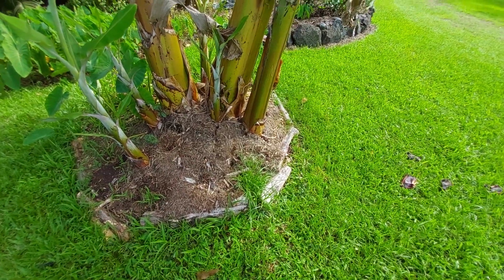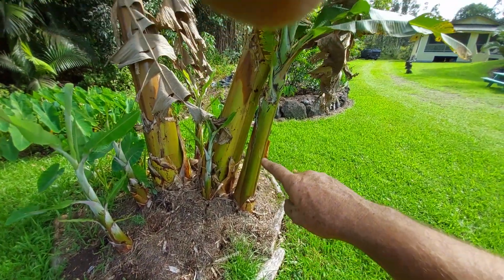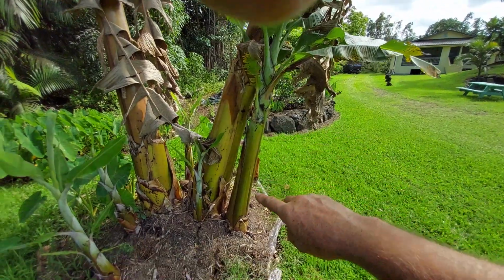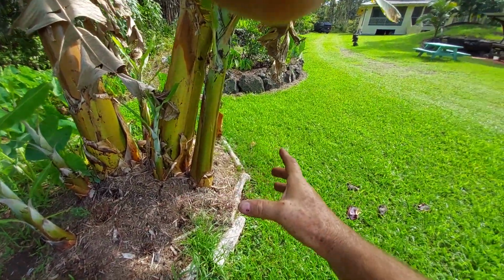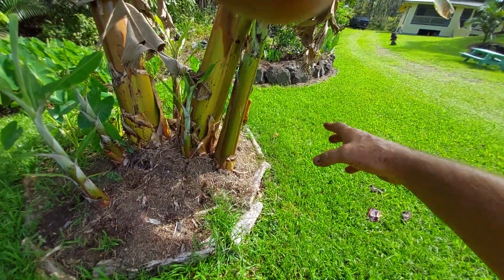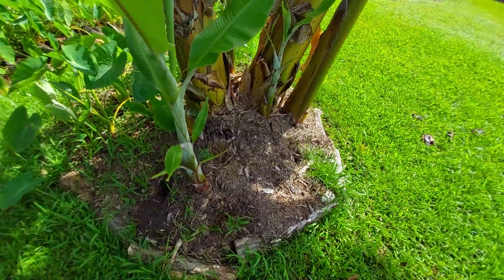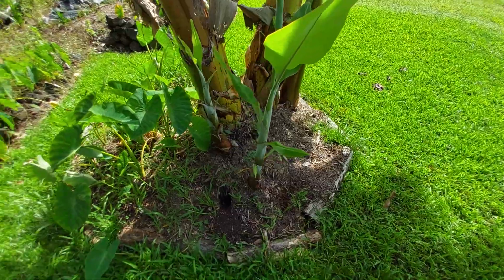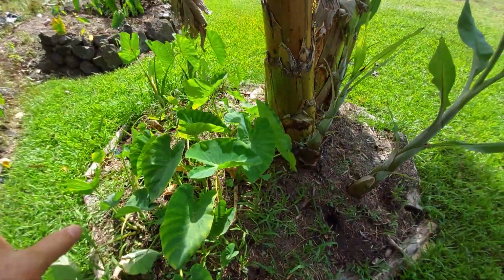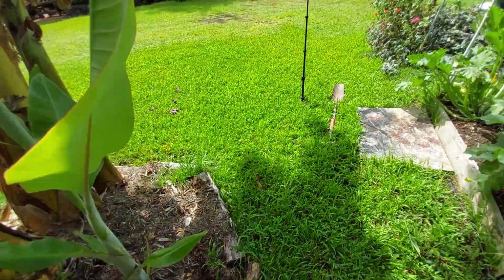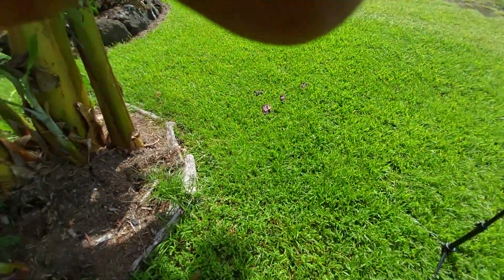So this one keiki, when it produces fruit, I'll move this border out here a little bit, and I'll mulch this up. And the plant will grow in that direction, because we'll discourage it from growing in this direction. So you can steer them around however you want to do it.